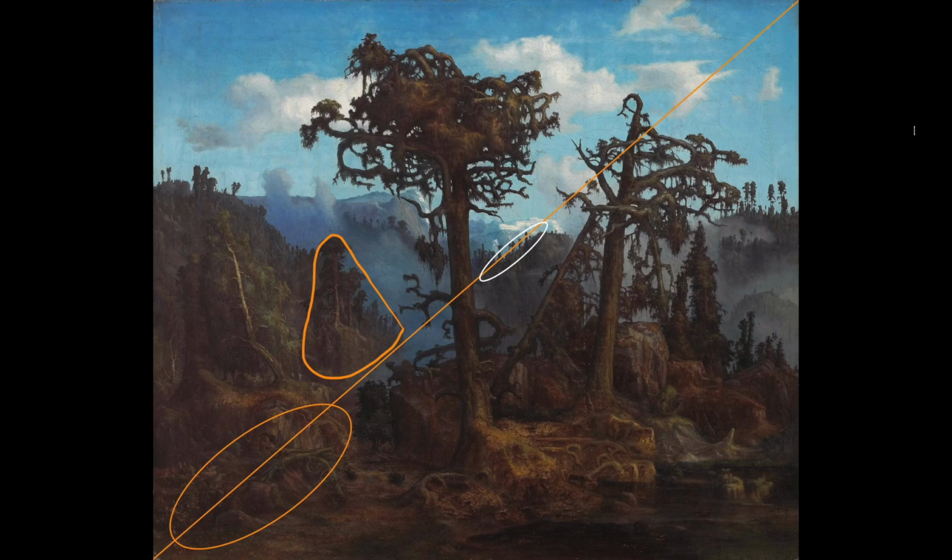Of course, the hill there on the other side is also working according to that line, and I do believe you can find quite a lot of small indicators.